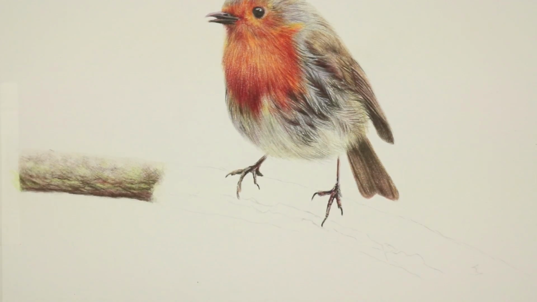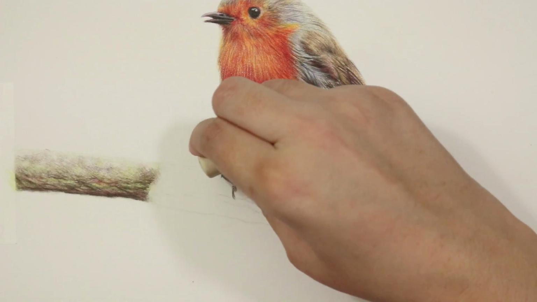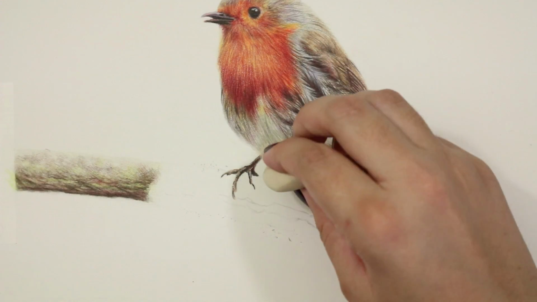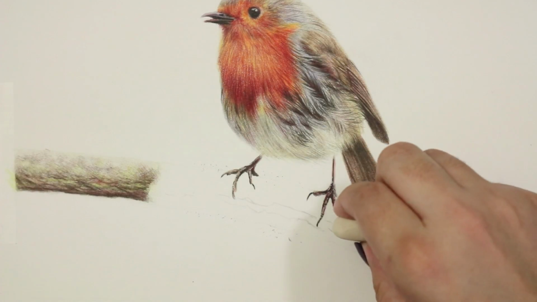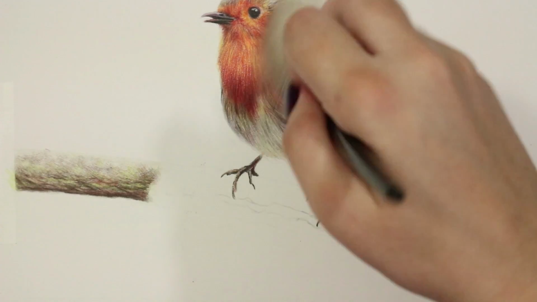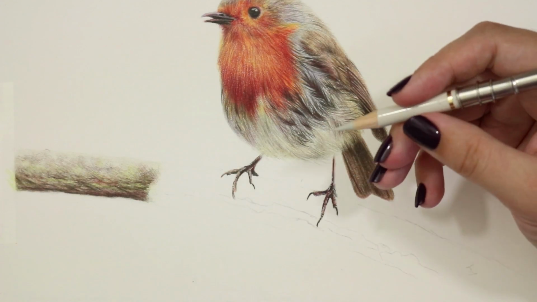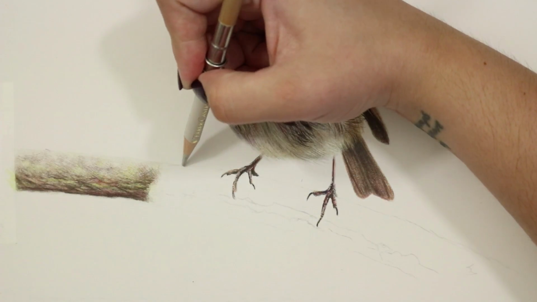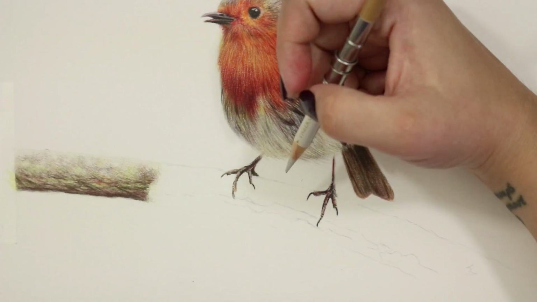So we're going to do the next part of the branch now. With this section I'm just going to do exactly the same thing, just going to erase the outline between the feet there, and a little bit just below the tail. Then I'm going to go straight in with that warm grey one and just outline that and add a couple of base layers of that colour down. So I'm just going straight in and outlining the branch here.